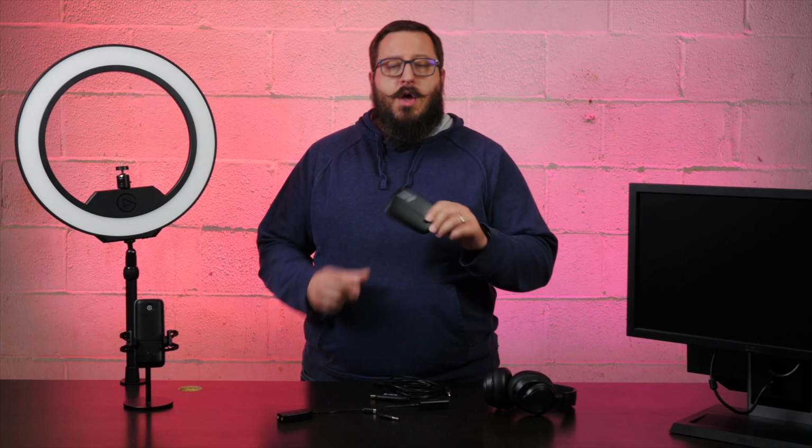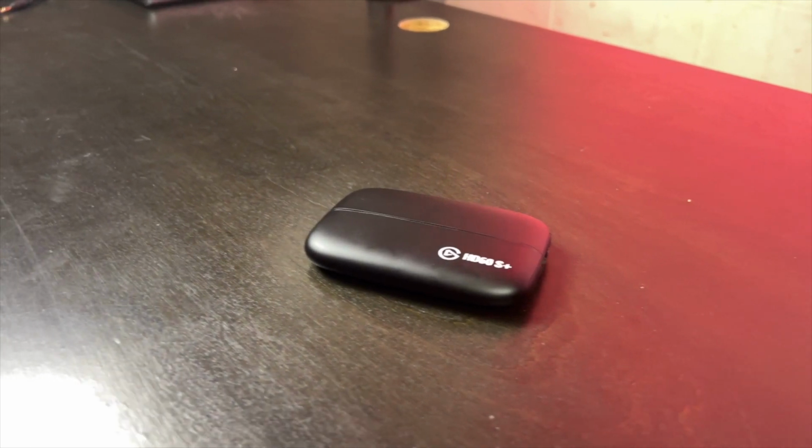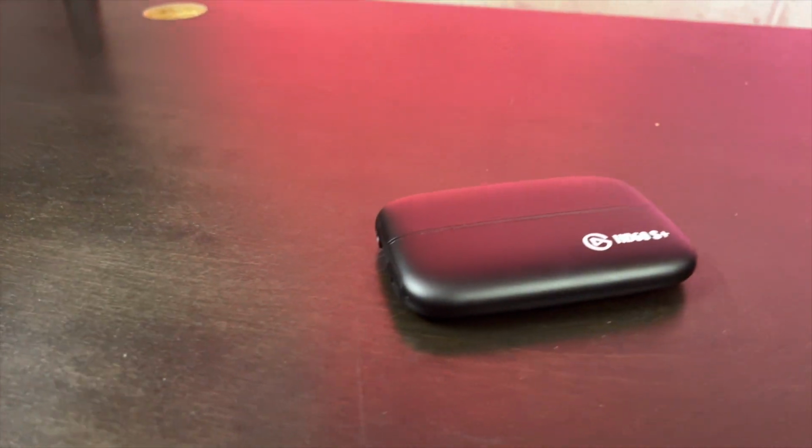Okay, so let's talk about the more advanced setups now. And the first thing you're going to need is a great capture card. So I have here the Elgato HD60S Plus. This is my capture card of choice right now. I know they have some newer models, but honestly, even outside the Elgato branding, any of these capture cards from any of the major brands do work well.